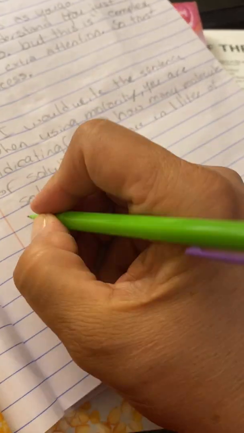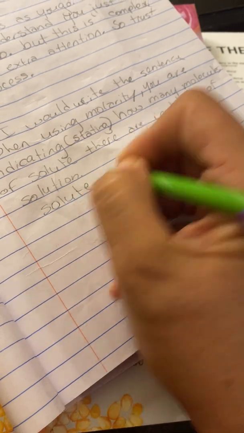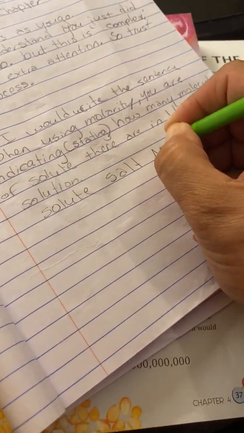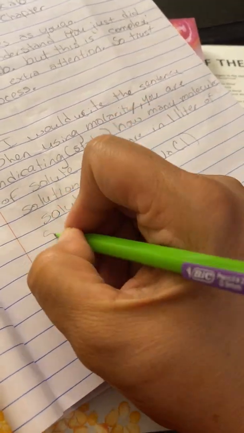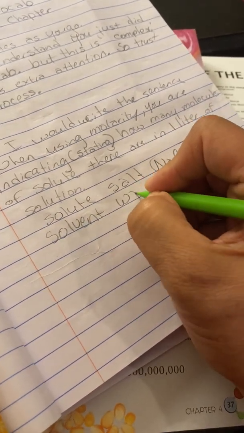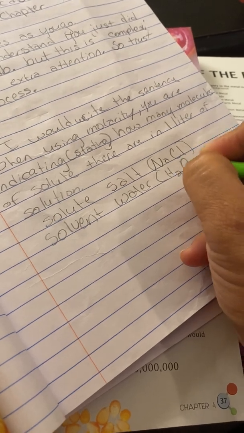So you remember in class yesterday, the solute was the salt or the NaCl. Okay? The solvent was the water or the H2O.